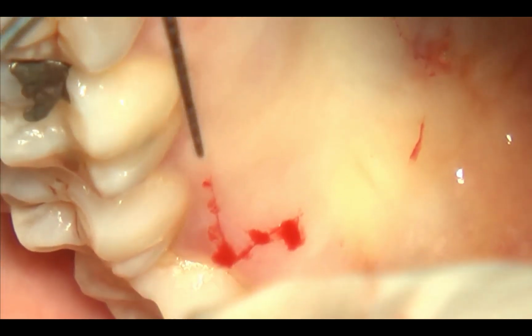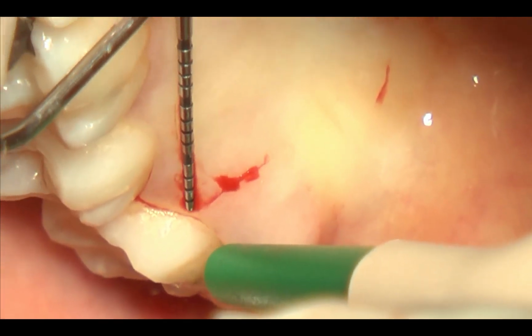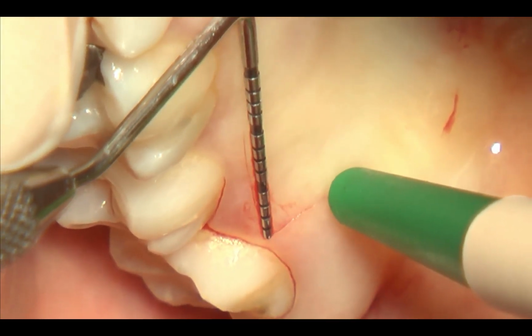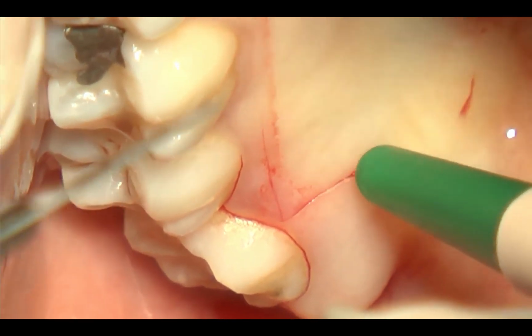After designing the distal vertical releasing incision, we checked for the measure. We said it should be 8 millimeters, and so we can make the second vertical releasing incision.